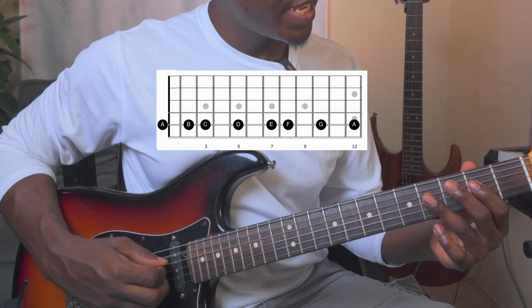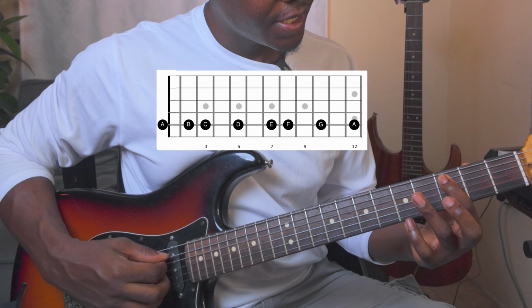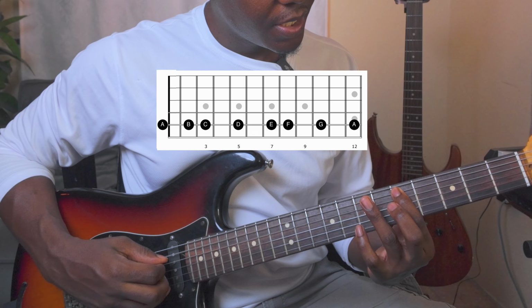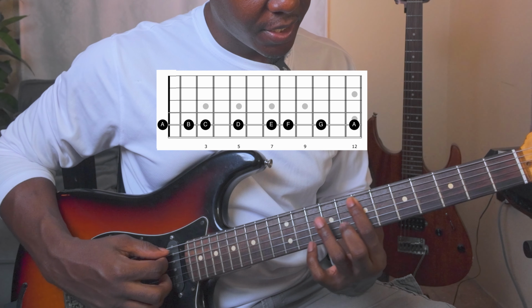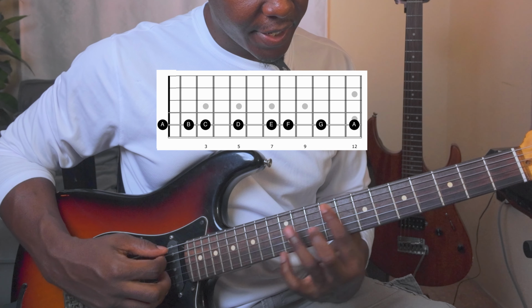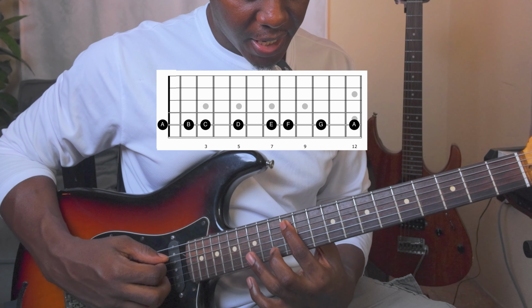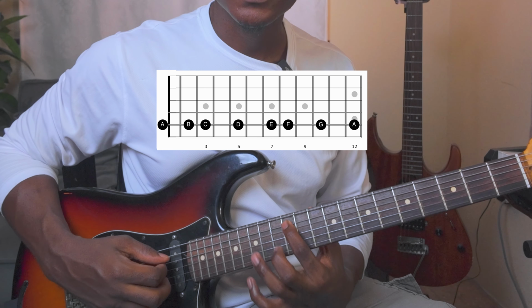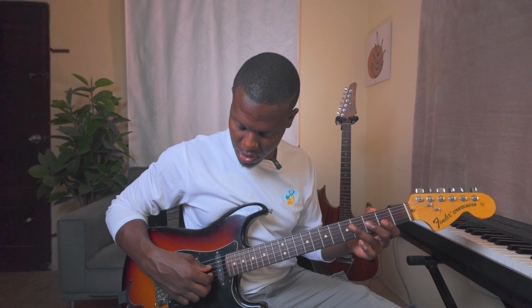For the 5th string, the natural notes are A, open, B on the 2nd fret, C, 3rd fret, D, 5th fret, E, 7th fret, F, 8th fret, G, 10th fret, A again, 12th fret. So there are patterns that we can use to memorize the notes on the 2nd, 3rd, and 4th strings.